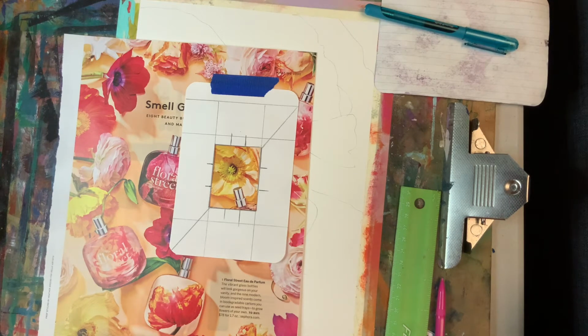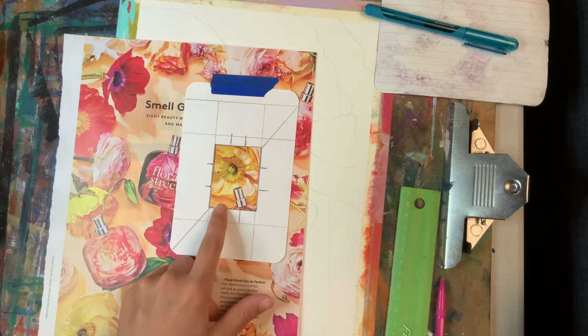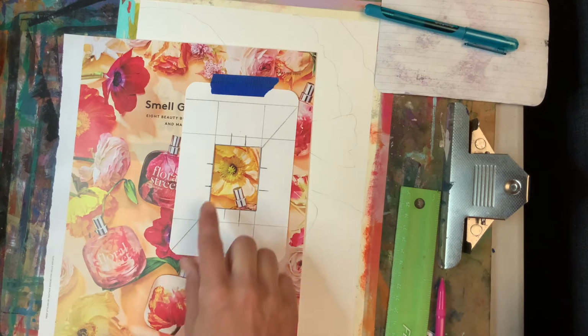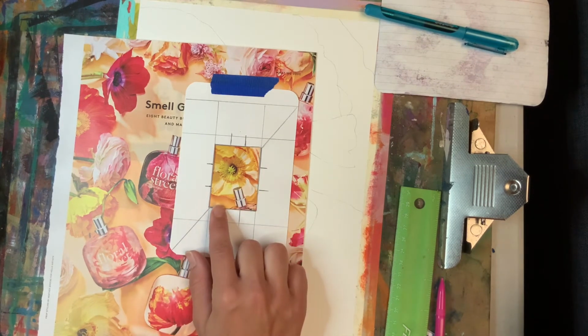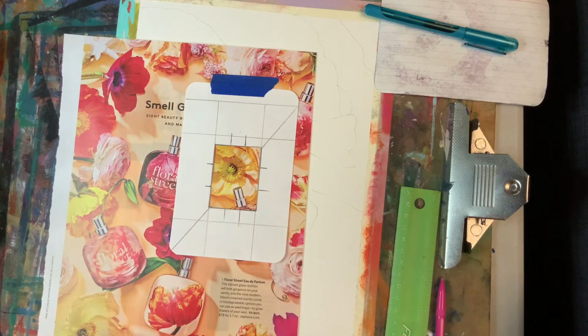I've already decided I don't want yellow on the background color, and I don't necessarily need it to be complementary colors. If I wanted it complementary I would do purple, but I don't really want to do that.